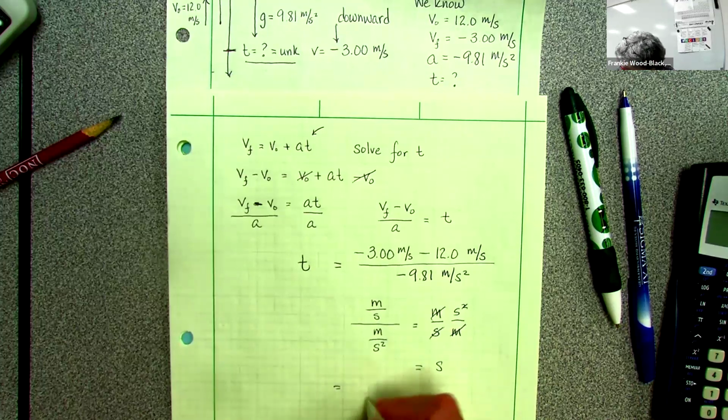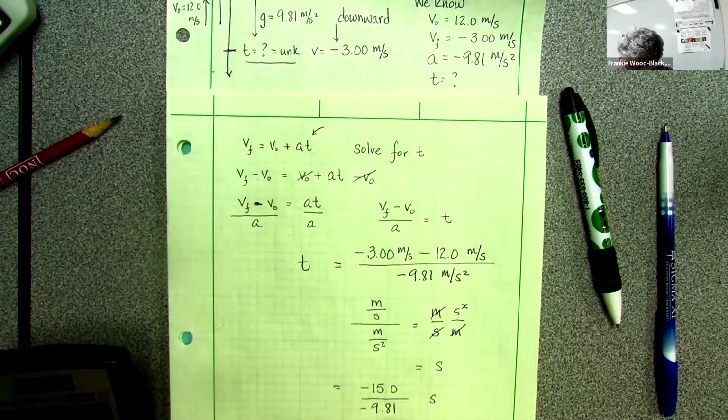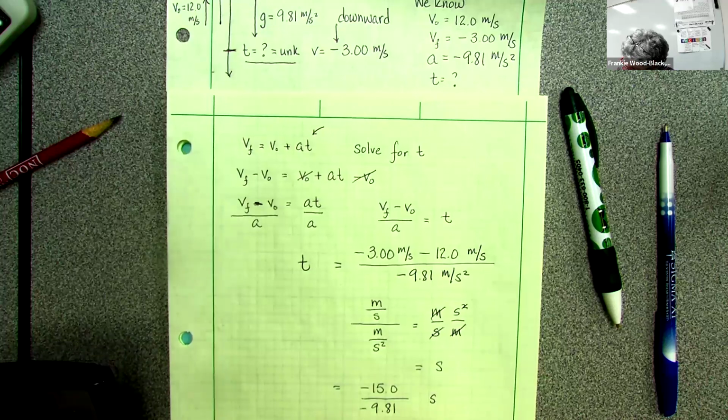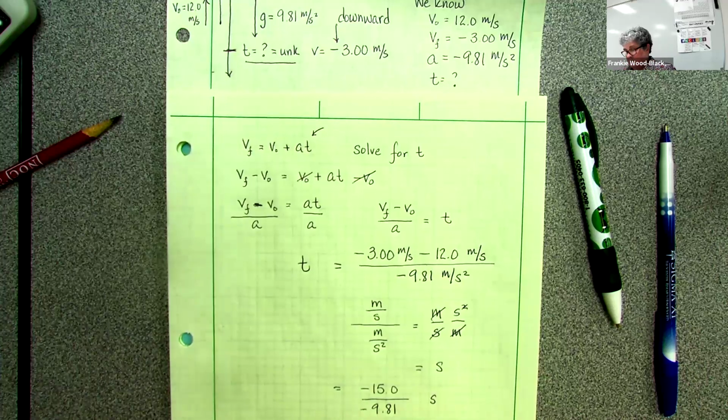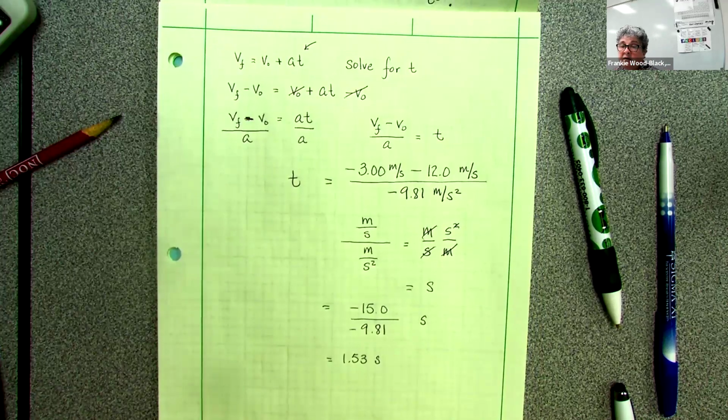So let's do the numbers here. I got minus 15 divided by minus 9.81. I'm in seconds, so life is good. So I'm going to clear everything and get 15 divided by 9.81, and I get a positive 1.53 seconds. And I've solved the problem. It asked me at what time is my arrow at a velocity of negative 3 meters per second.